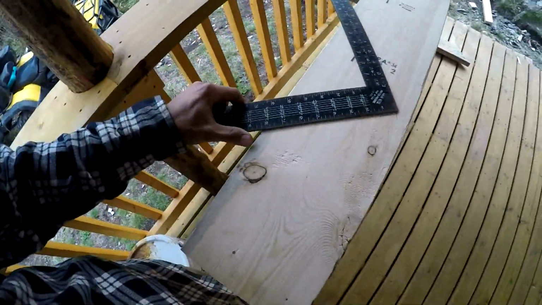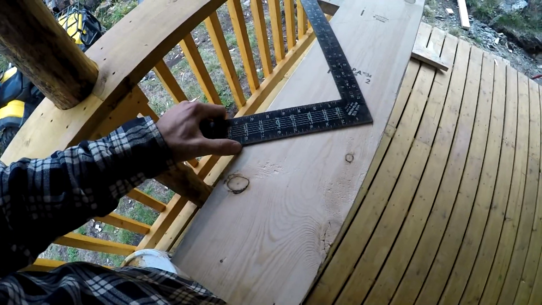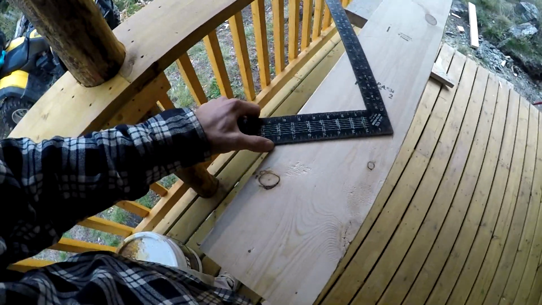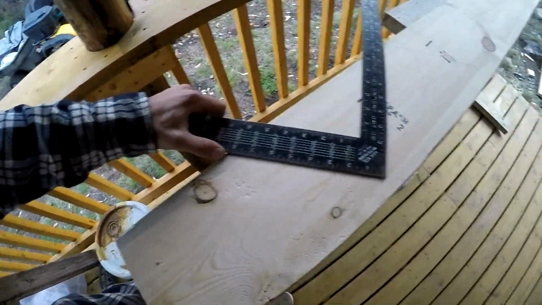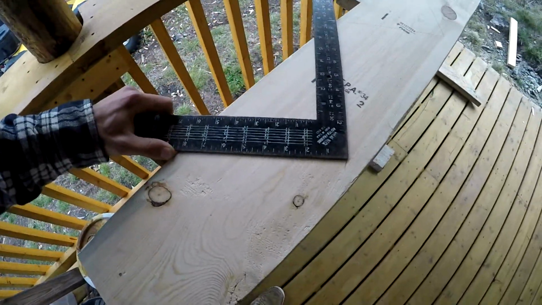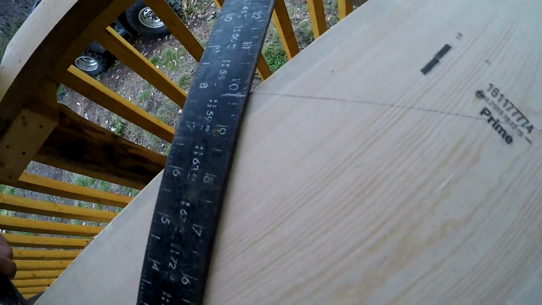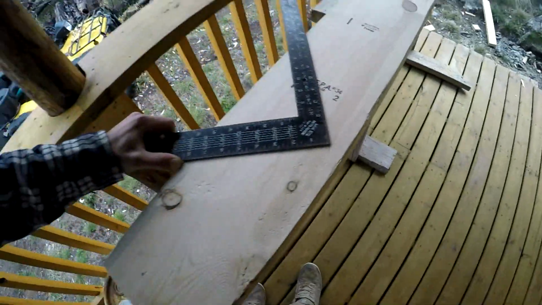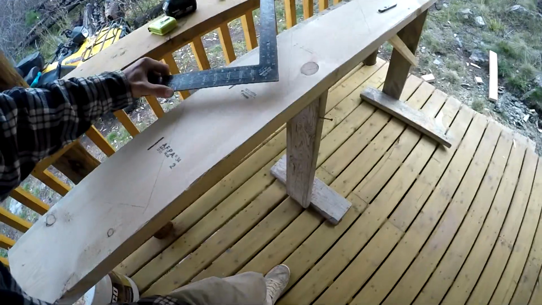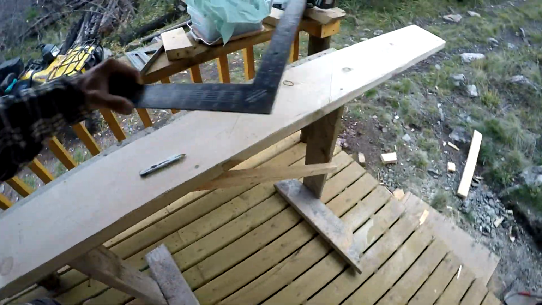But all I did was line up my 8 1/4 for my run, because if that's the top, your foot's going to be going along the bottom there, so that's your run. And your rise is going up, so 9 11/16. Line that up, mark it out. You just hop it up, do the same thing, boom, boom, boom.